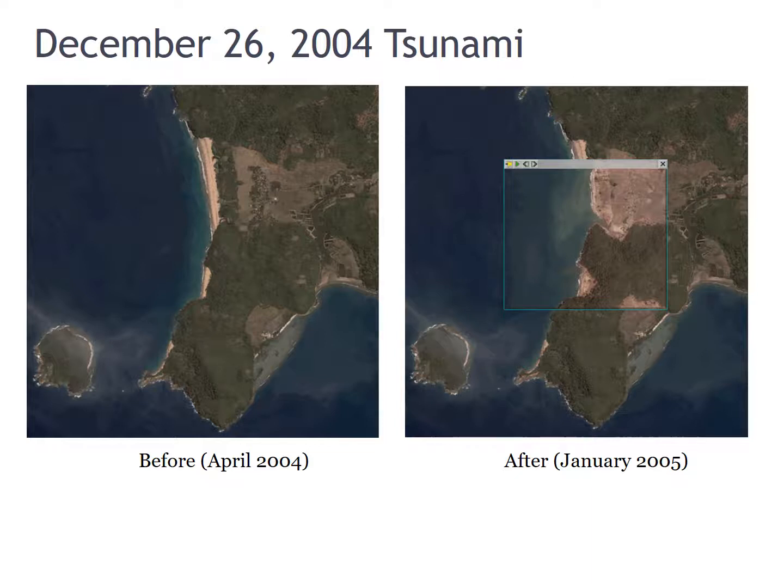So here we have Tunisia, and we're looking at from December 26th, the day after Christmas in 2004. As some of you recall, that's when that tremendous earthquake hit, and it led to a tsunami of epic proportion. So we're looking at two different windows in time. Before the event, we have a really good, clear, cloud-free image from April 2004, and we have one afterwards in January of 2005.